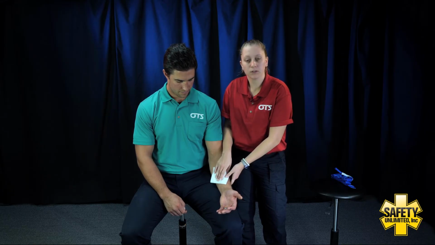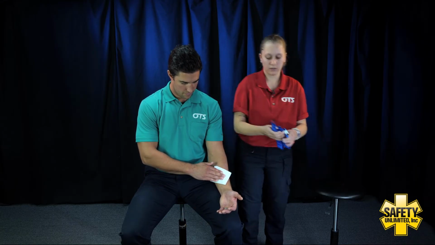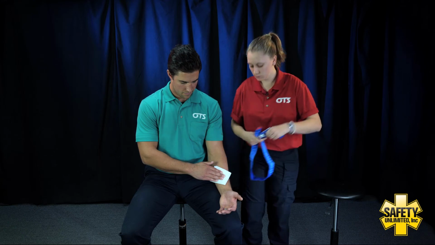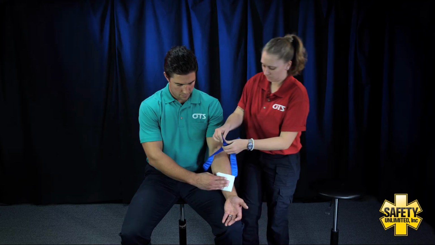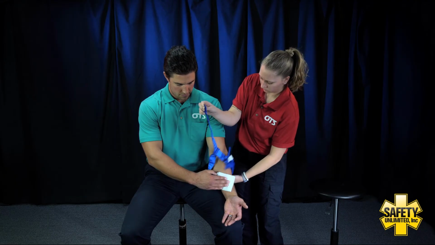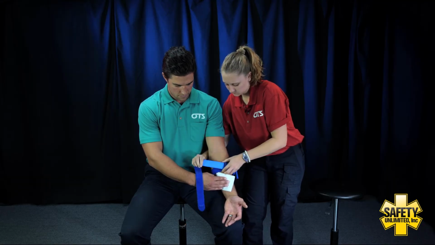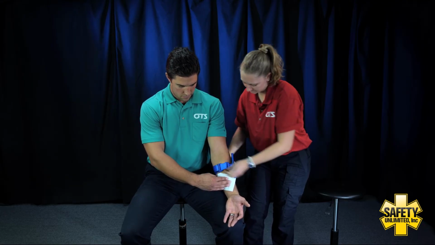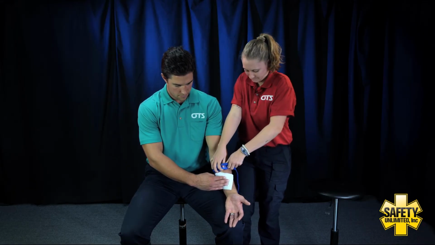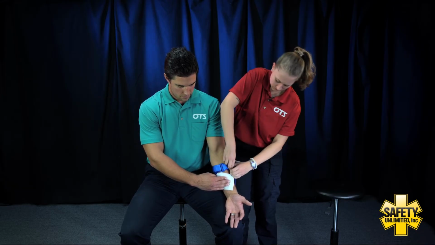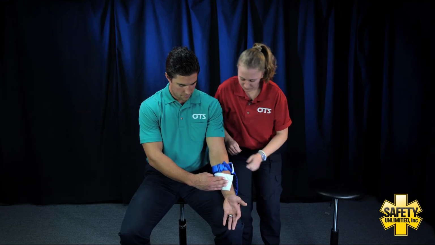Okay, since this appears to be an arterial bleed, we're going to go ahead and grab our tourniquet. If you could go ahead and hold that gauze in place for me. So with our tourniquet, we're going to place it 2 to 4 inches above the wound. So it's going to be about right there on his upper forearm. Okay, we're going to cover this up and I'm going to note the time I placed the tourniquet on.